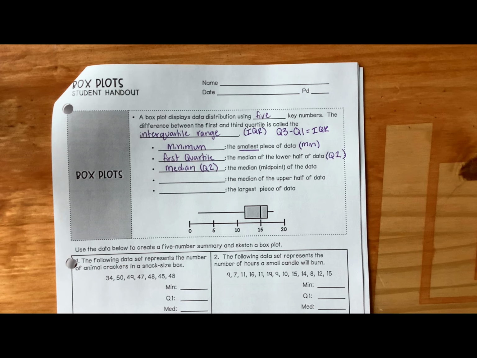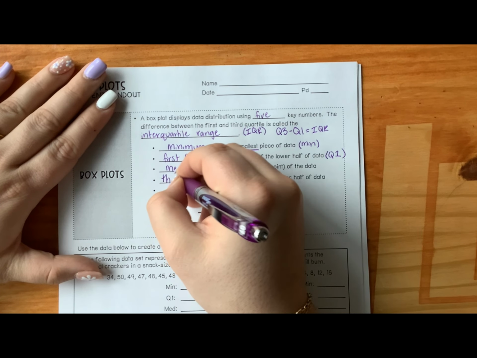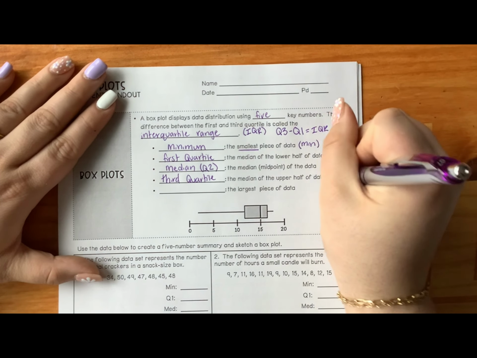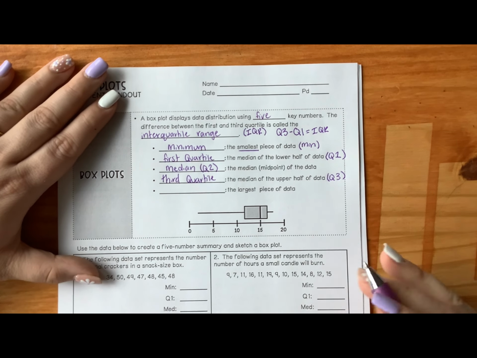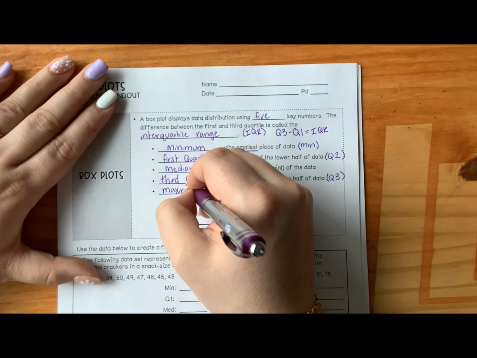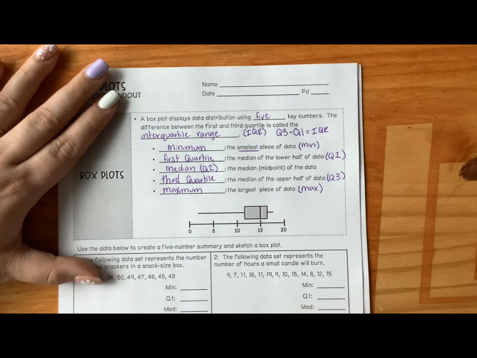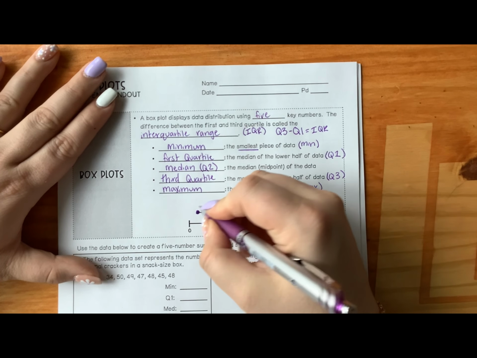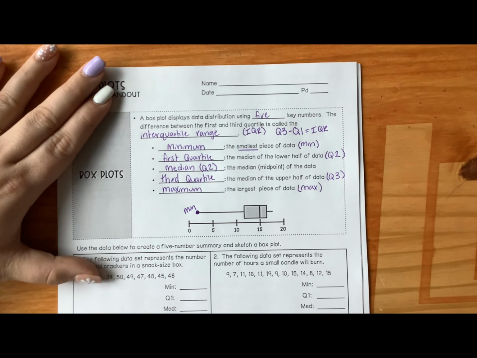And then we have the median of the upper half of data, which is the third quartile, also seen as Q3. And then we have our largest piece of data, which is the maximum. You could sometimes see this as max. Okay, and then we're gonna label our data points below. This on the very left-hand side is gonna be our min, or our minimum.